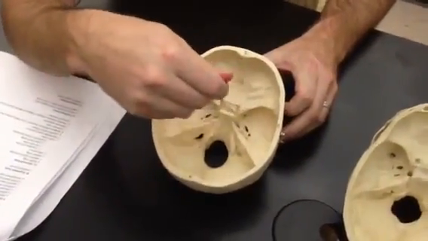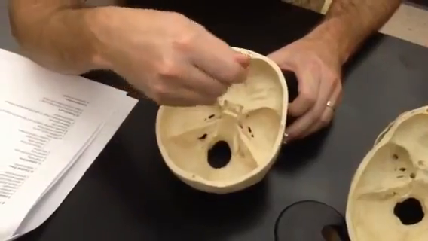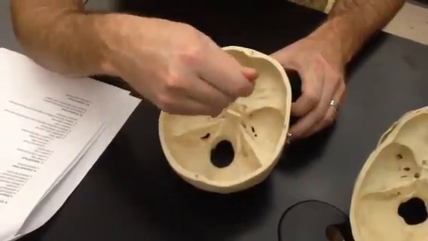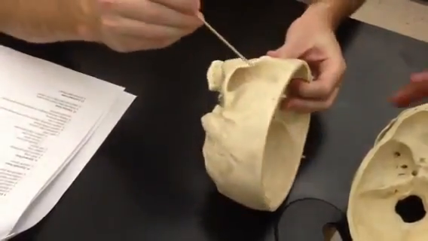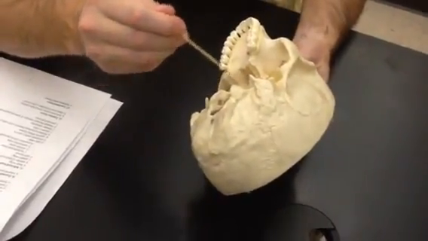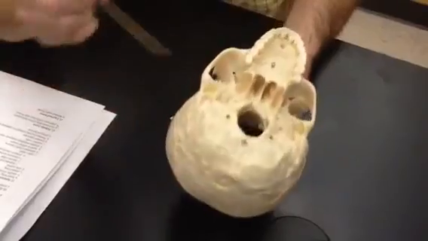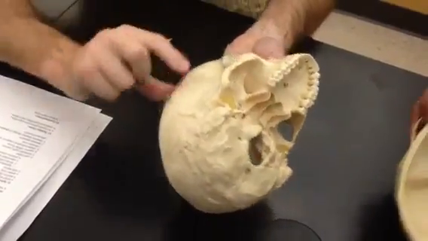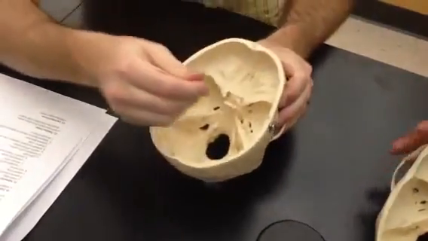So this is a sphenoid bone, okay? So all this through here is all sphenoid. You can see the sphenoid from the side. This is sphenoid right here. Sphenoid comes around this way, and then comes all the way around this way, and then you can see it again back here, okay?